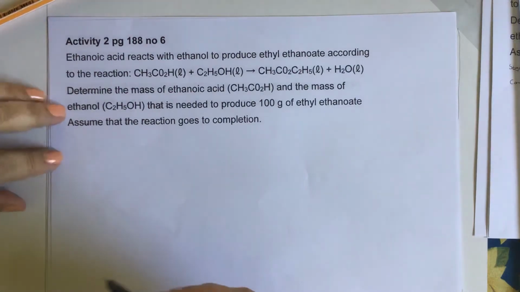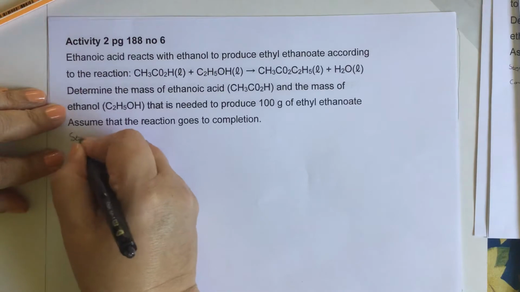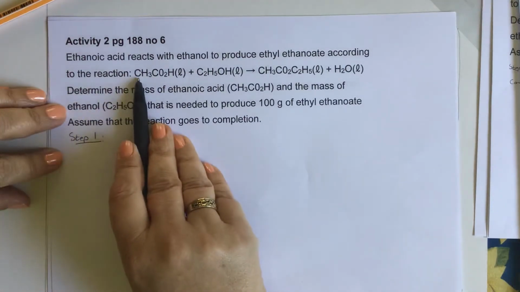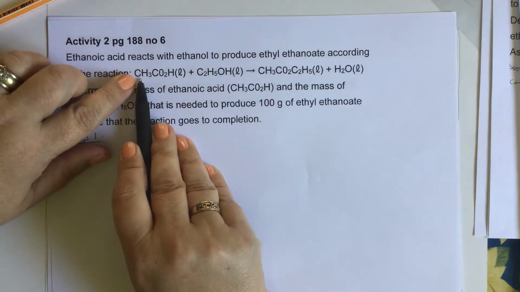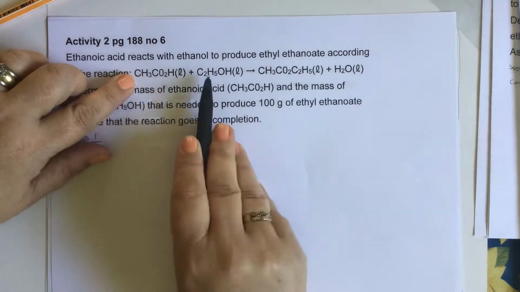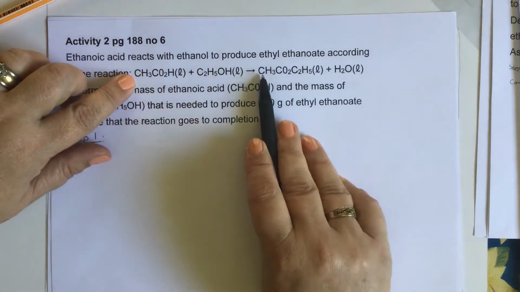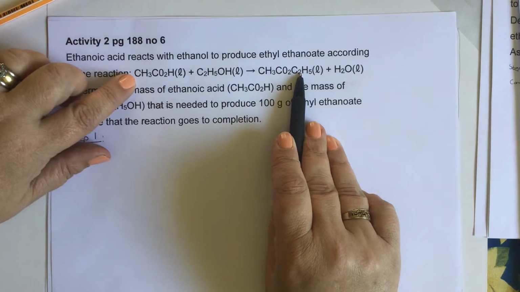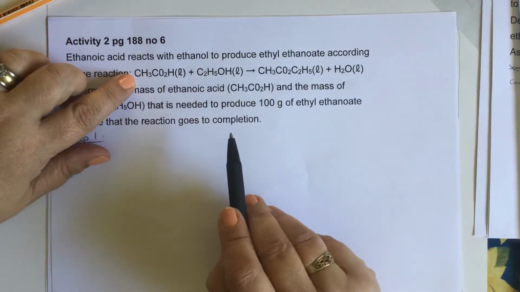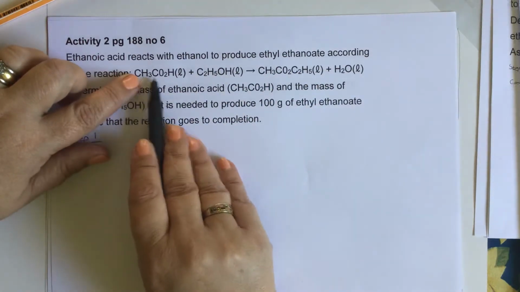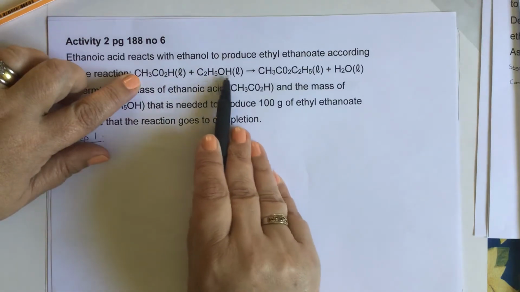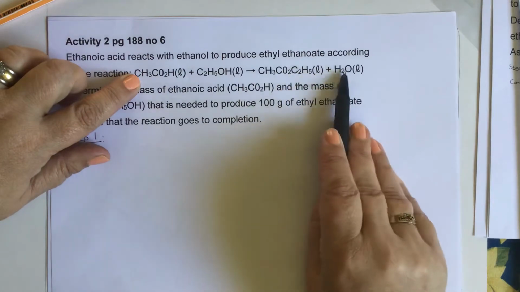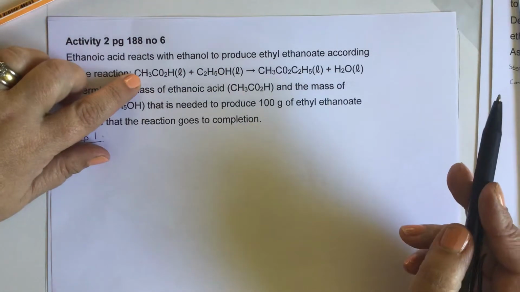So where do I start? I start off with step 1, and step 1 is write a balanced equation. Now we have the equation here, and if I quickly count carbons on the left hand side, 1, 2, 3, 4, carbons on the right hand side, 1, 2, 3, 4, so the carbons are balanced. Next, I balance non-metals. There's no non-metals. Hydrogen, 3, 4, 9, 10 on this side, 3, 8, 10. So the hydrogens are balanced.